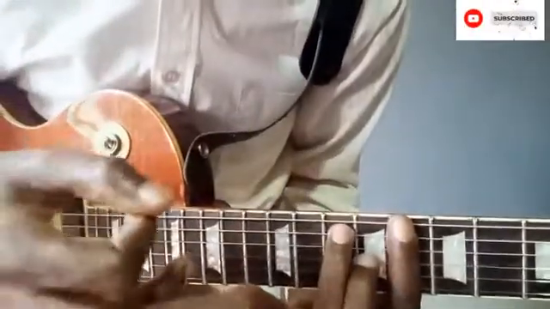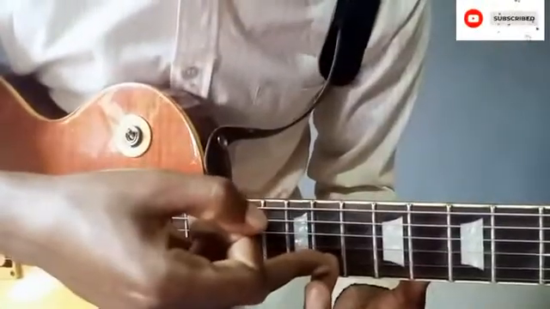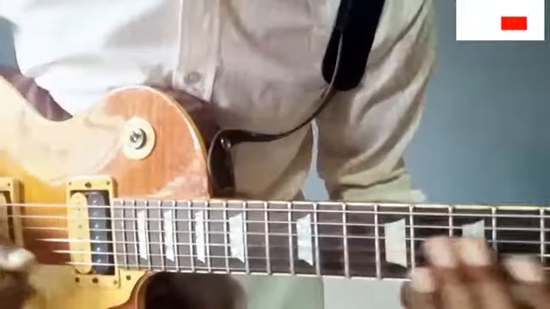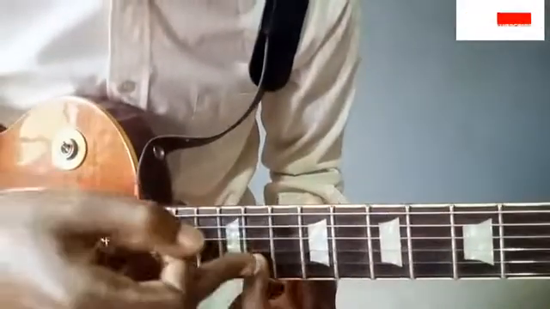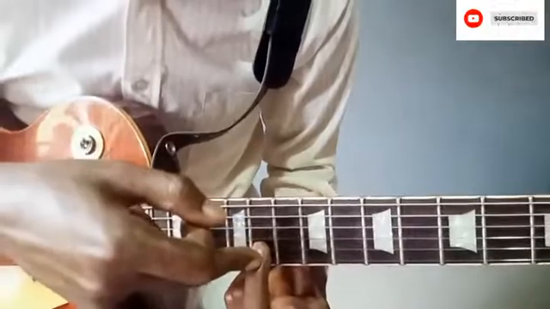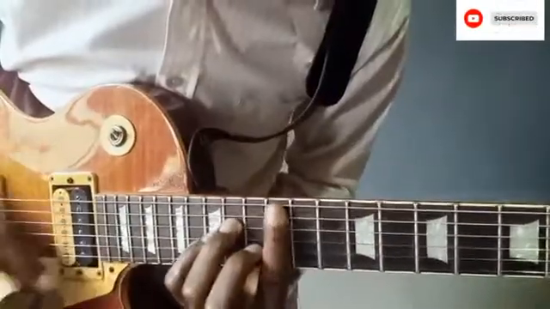And you can decide to add your pinky to this. You know, this is the 7th, alright? So the 7th here, the B flat, is here on the 11th fret, 2nd string. So you can decide to, so we have this.